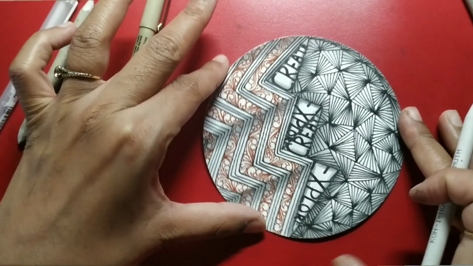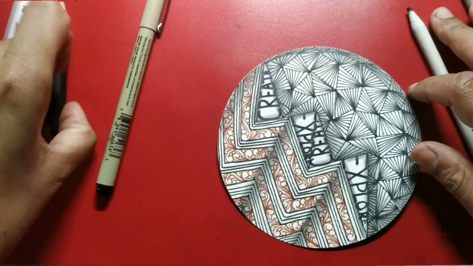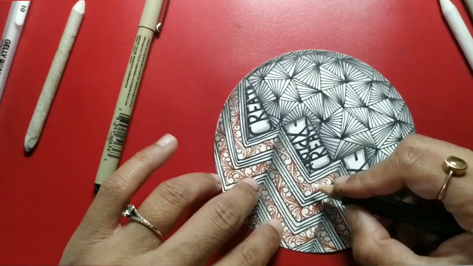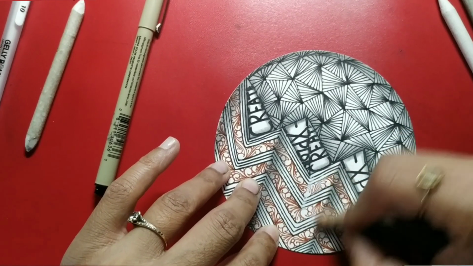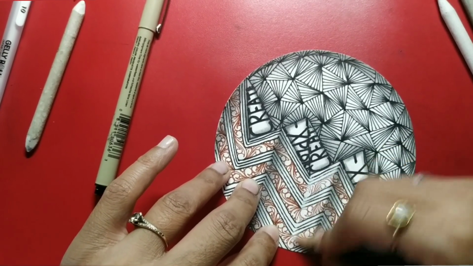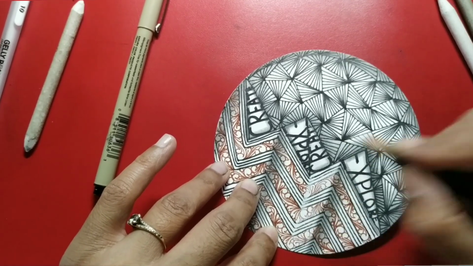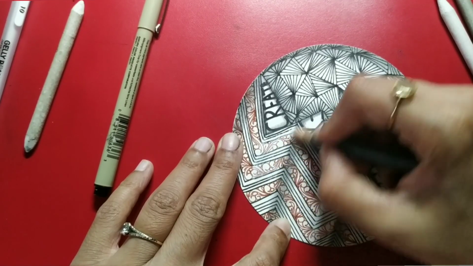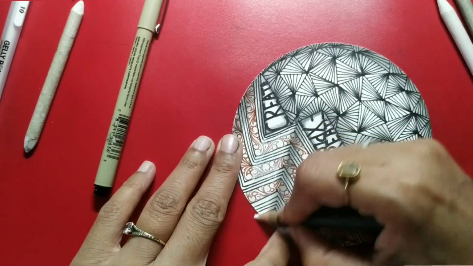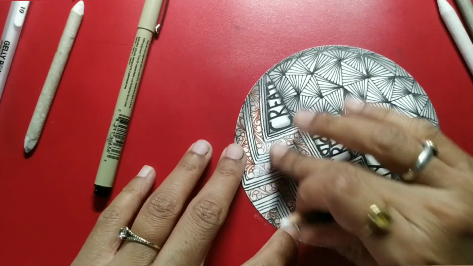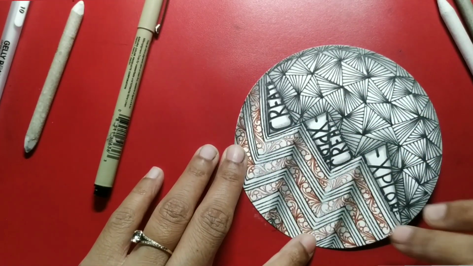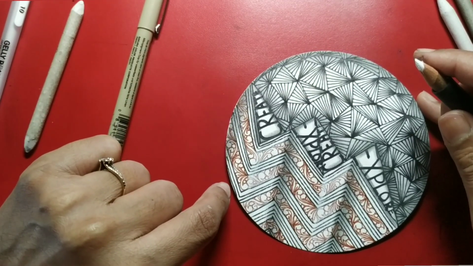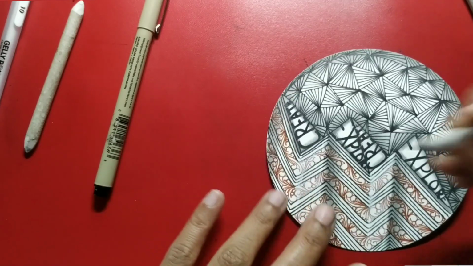Like this. Then comes the chalk. So now you just have to highlight the other half of your static, like this. Simple tangle to draw, but looks very nice when you shade it. You can see the dimension that shading adds to this tangle.